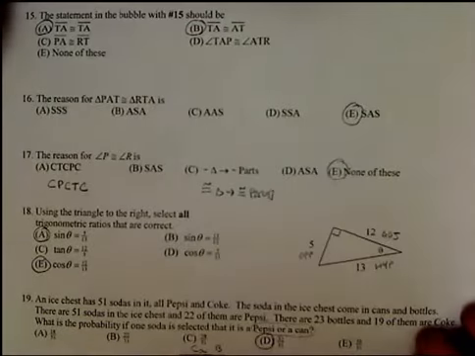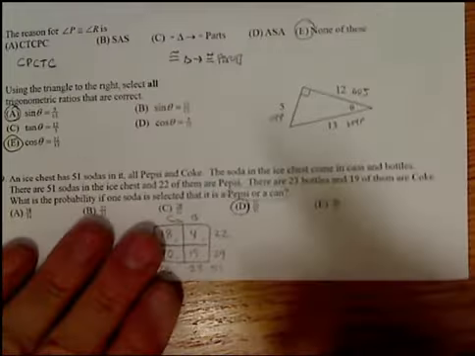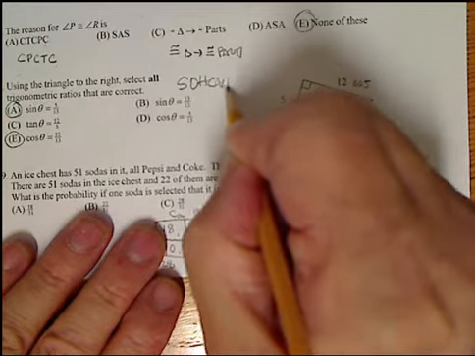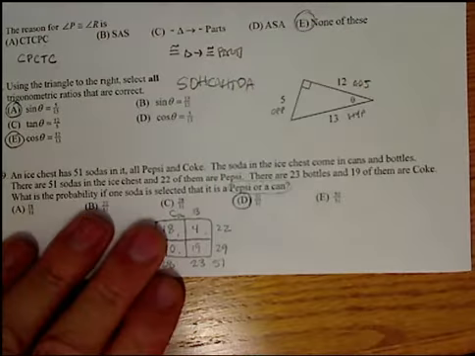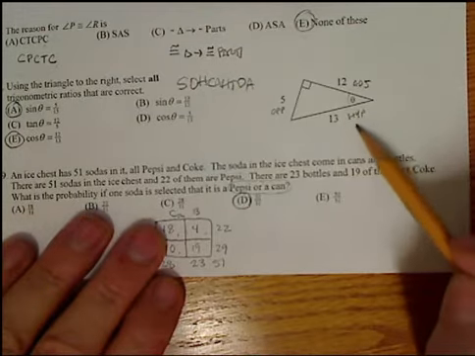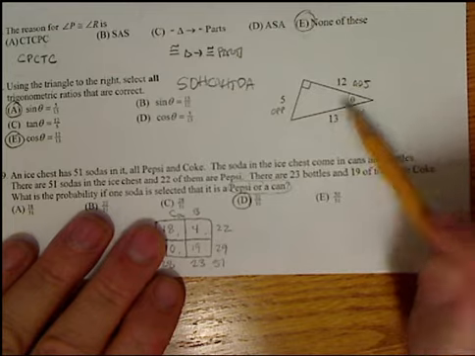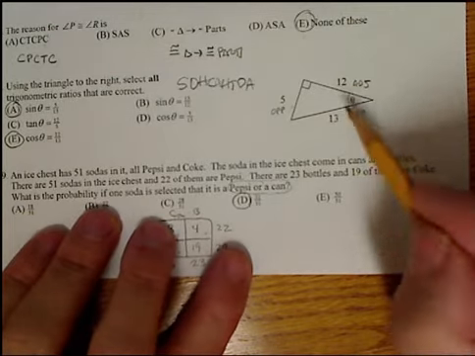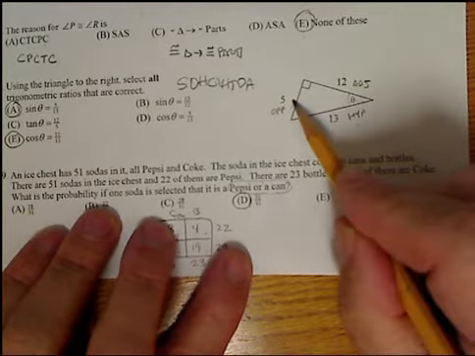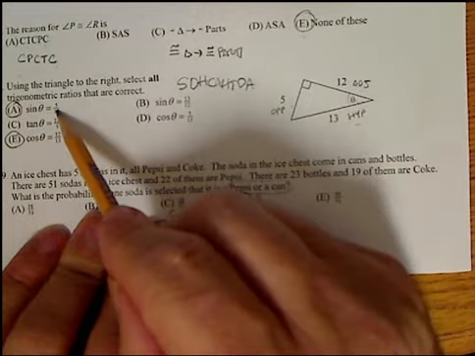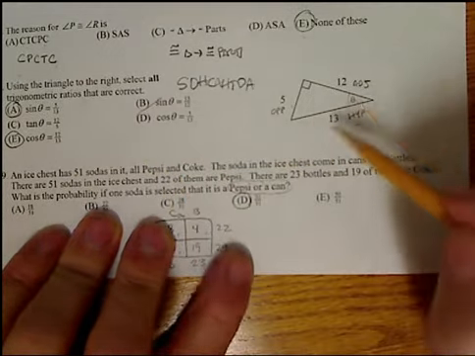And then remember, for our trig ones, this is SOHCAHTOA. So look at my angle. First find your hypotenuse. I labeled that as hypotenuse. This is opposite. The other one's adjacent. So now if I do sine, sine is opposite over hypotenuse. Sine theta equals 5 over 13. That one works. This one doesn't.